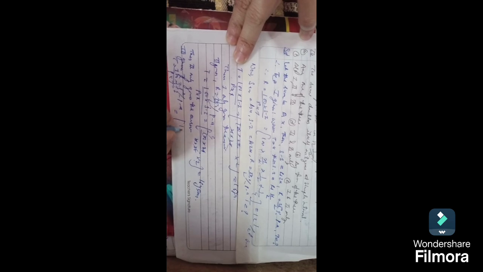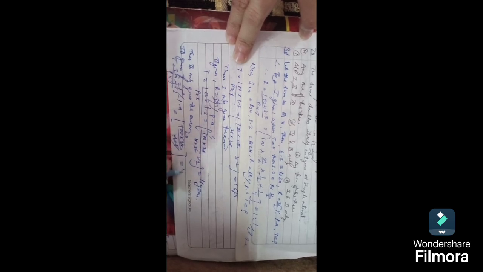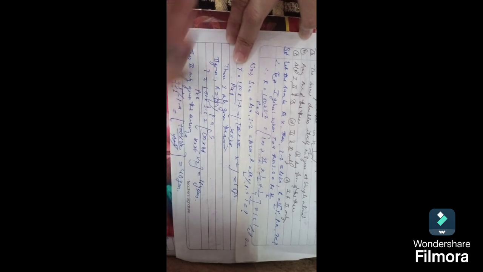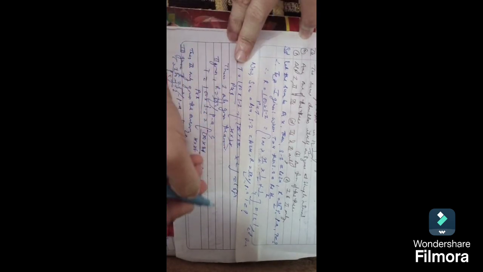Then third gives R equals 5% per annum. T equals 100 into SI upon P into R equals the same, 100 into 2x upon x into 5. 5 ones are 5, 5 twenties are 100, x being cancelled out, it will be 40 years. So third only also gives the answer, so we'll be going for the answer that is option A.